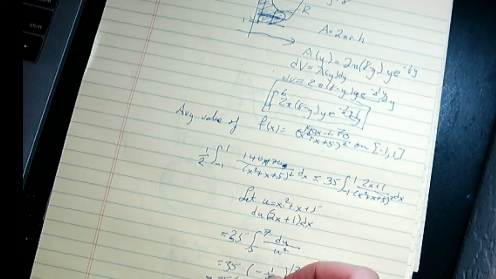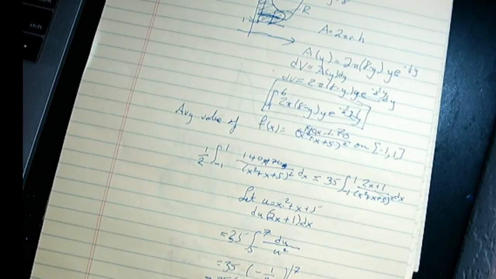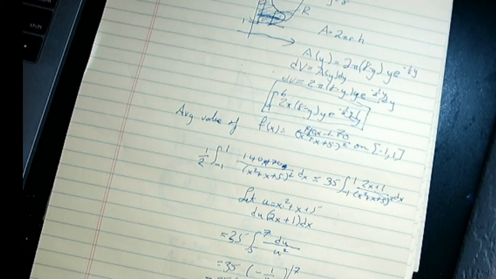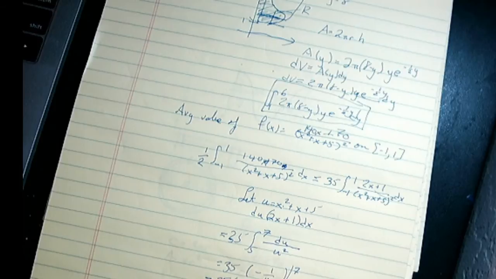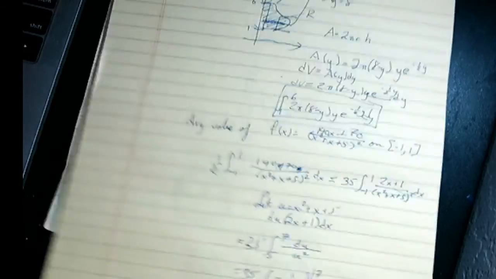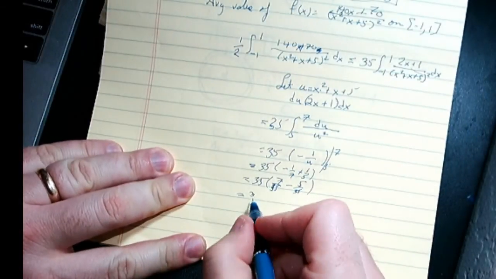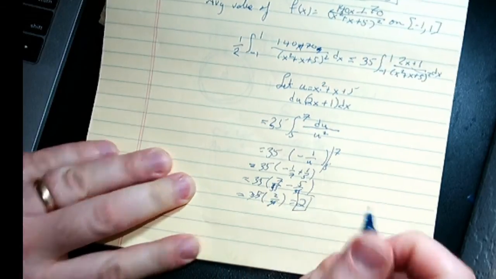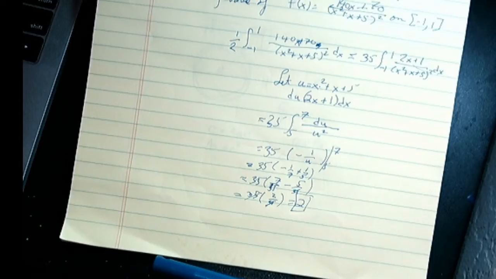And you notice that this is minus, but that's good because this is now decreasing in this order. So this is minus 1/7 plus 1/5. Well, that's 35 times. Might as well reverse it to put the positive 1 first. You can see that we want the common denominator to be 35, 7 times 5. So that's 7 35ths minus 5 35ths. So that's 35 times 2 35ths, which is just 2. So the average value of that function over the interval is 2.